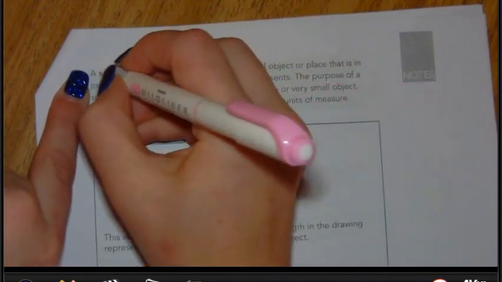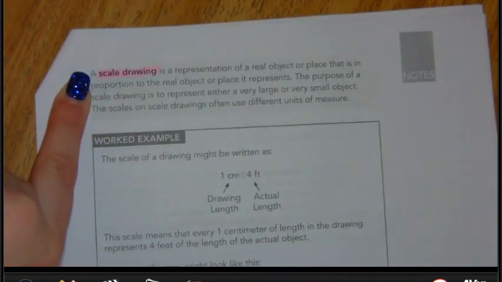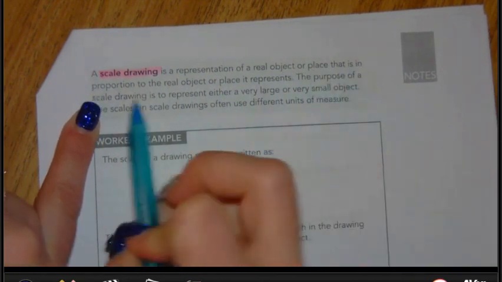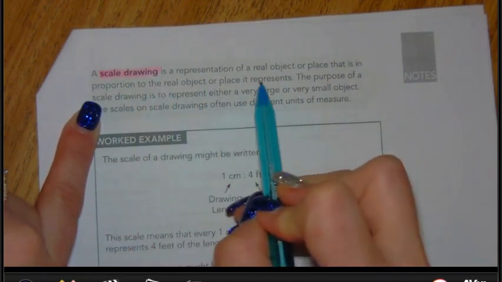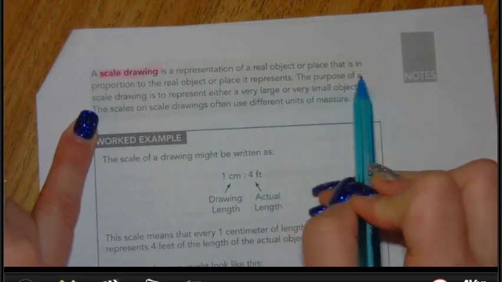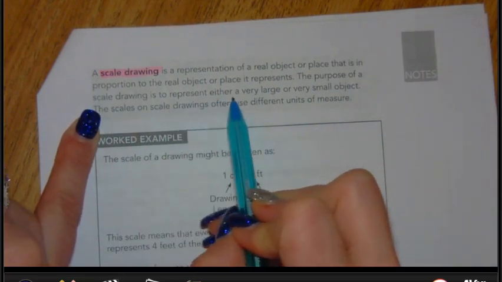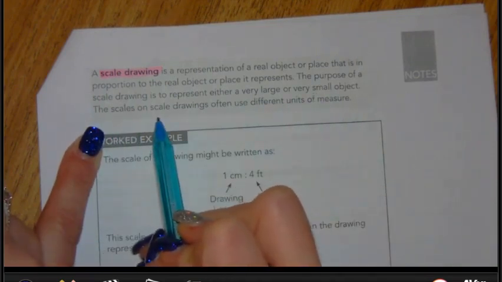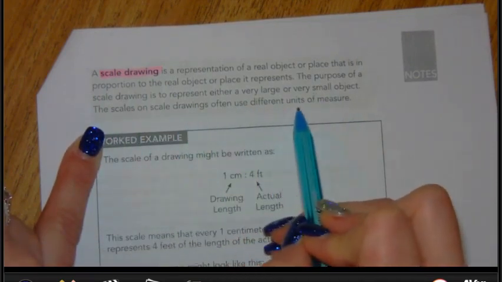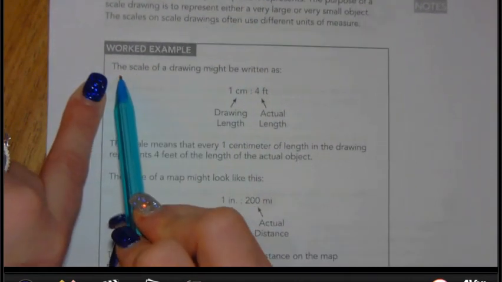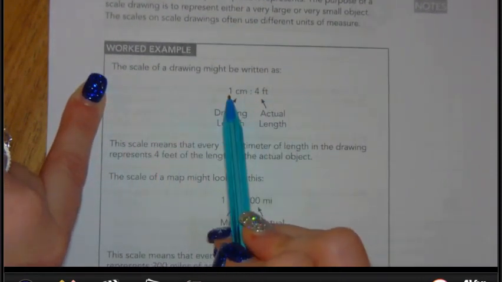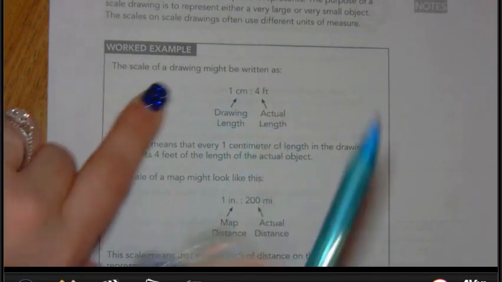A scale drawing is a representation of a real object or place that is in proportion to the real object or place it represents. The purpose of a scale drawing is to represent either a very large or a very small object. The scales on scale drawings often use different units of measure. So, for example, the scale of a drawing might be written as 1 centimeter to 4 feet.